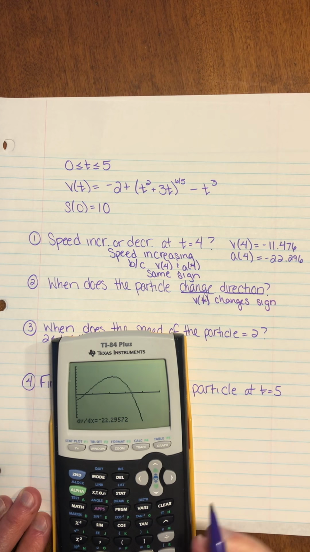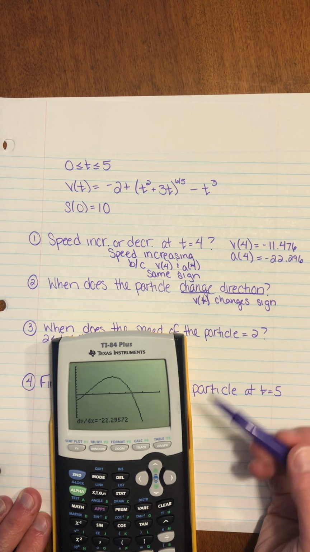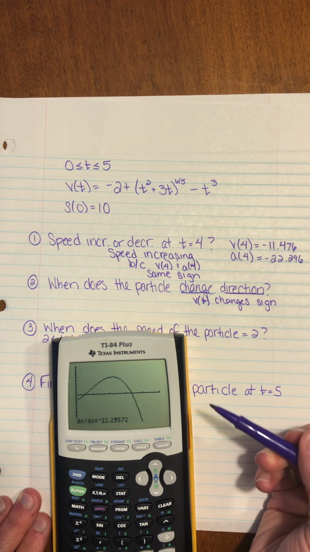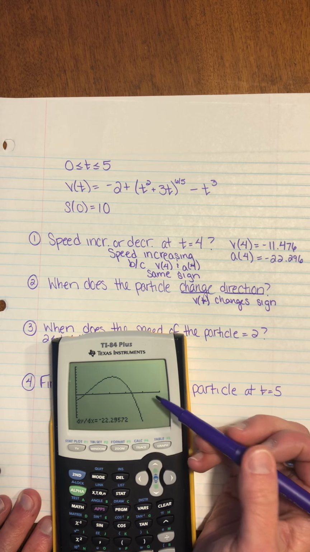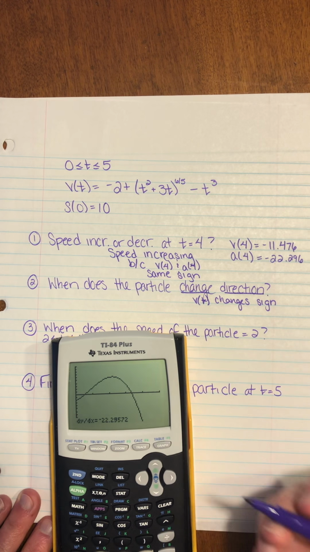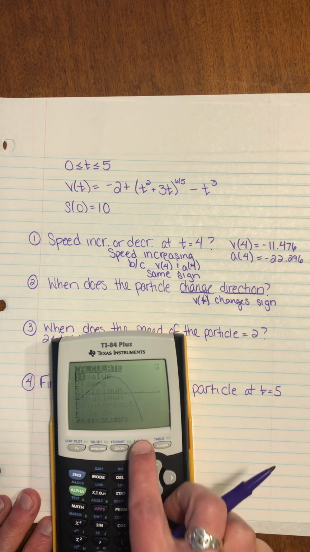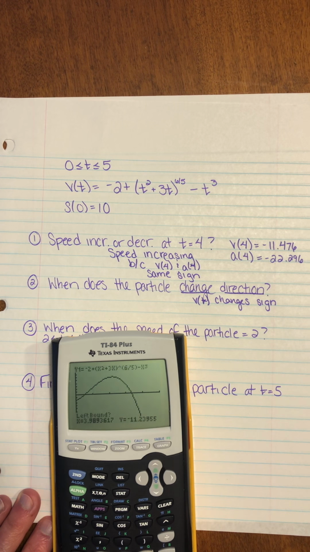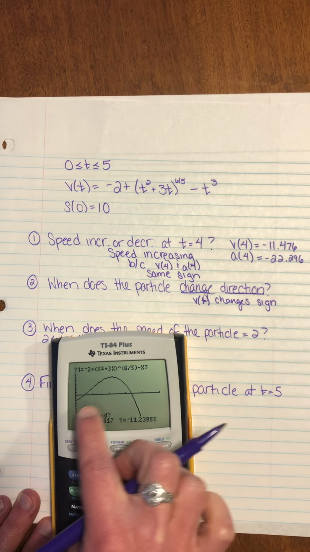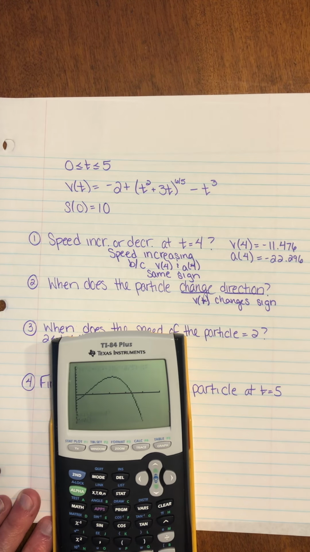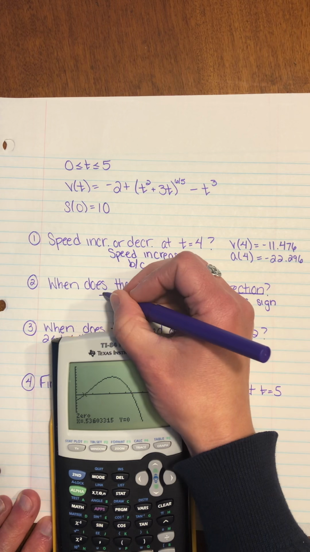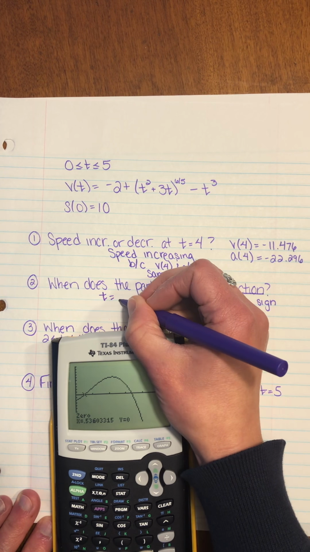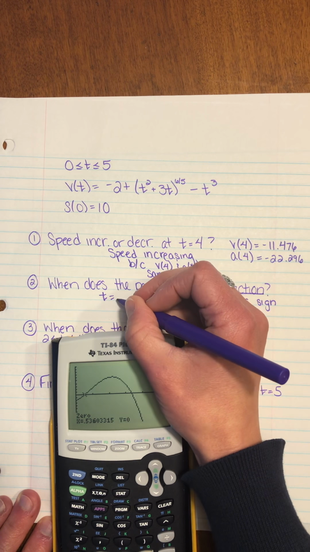So that's when it goes from the positive zone to the negative zone, or the negative zone to the positive zone. So when I look here, it's right there on my calculator and right there on my calculator. So I'm going to do second trace, and I want to find the 0. And the first one looks like it's between 0 and 1, so my left bound 0, my right bound 1. I'll have the calculator tell me what it is. So the first time, t equals 0.536.